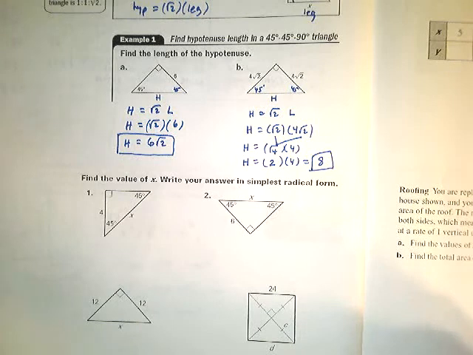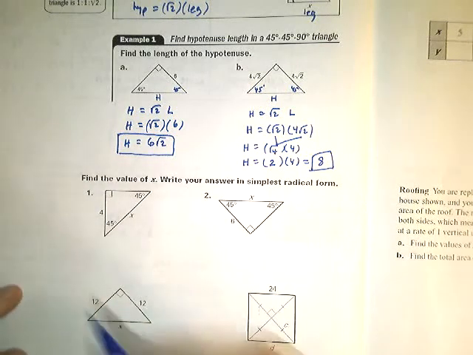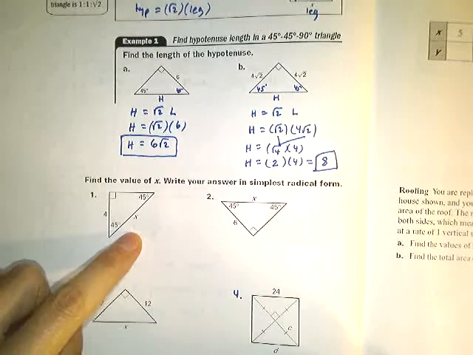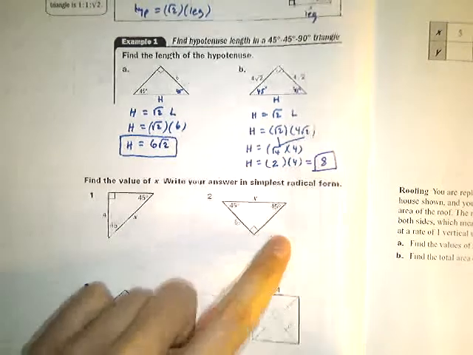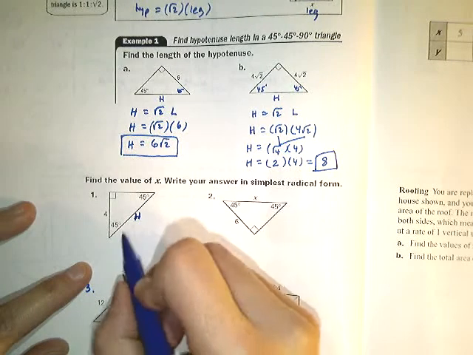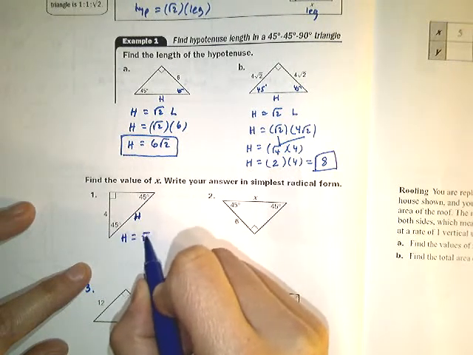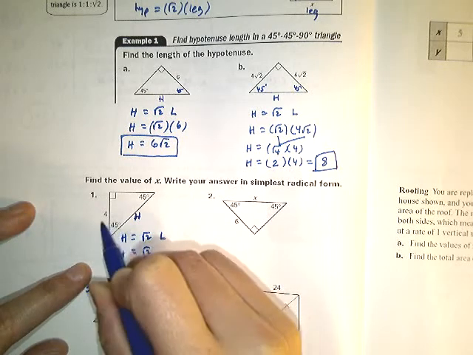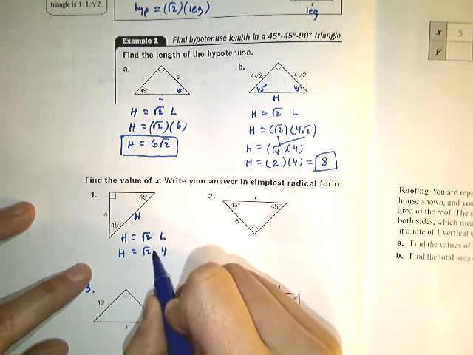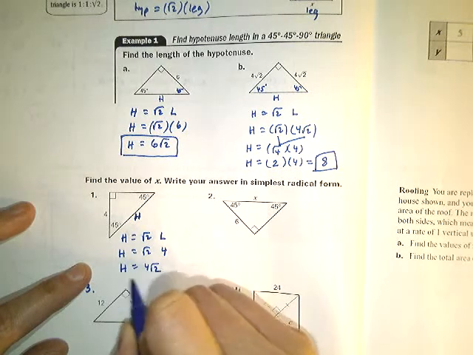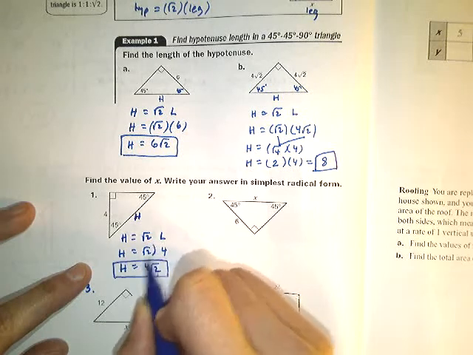So you can do this process several times. There are several more examples, let's call this number 3 and number 4. Finding the hypotenuse here and here will be pretty easy. This is our hypotenuse. I'm going to change it to H instead of X. Hypotenuse equals the square root of 2 times a leg. So that would be the square root of 2 times 4, which is 4 root 2 if we write it in the correct order, right?